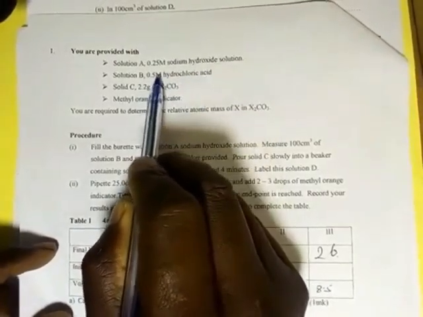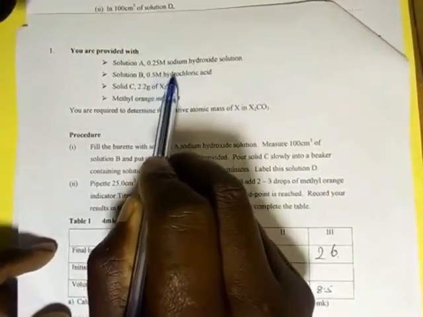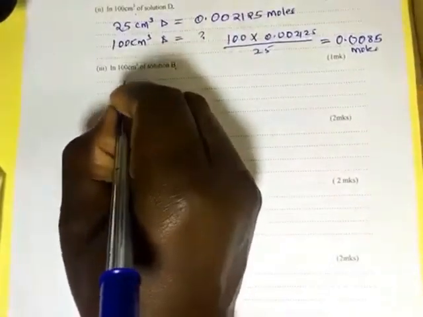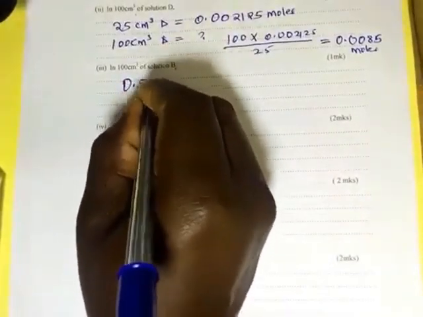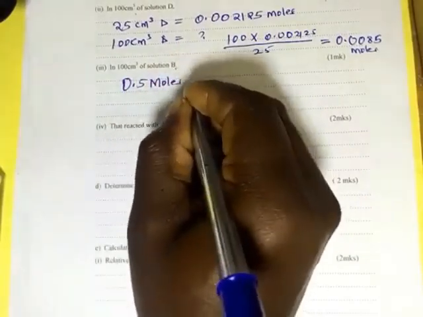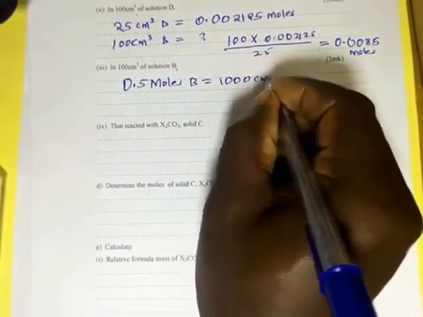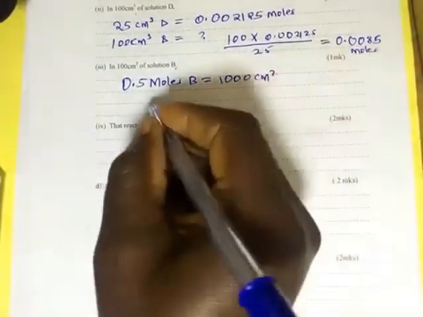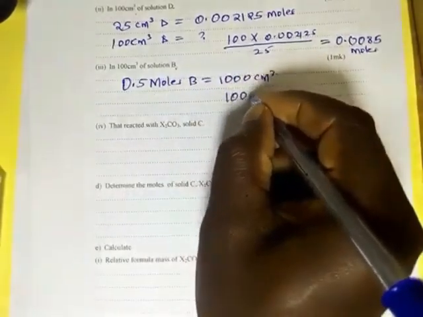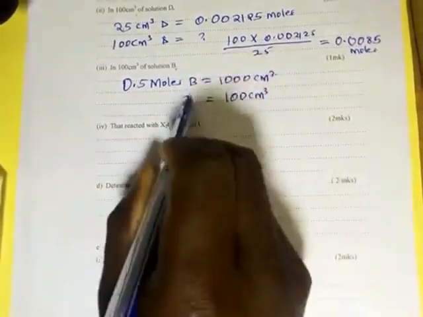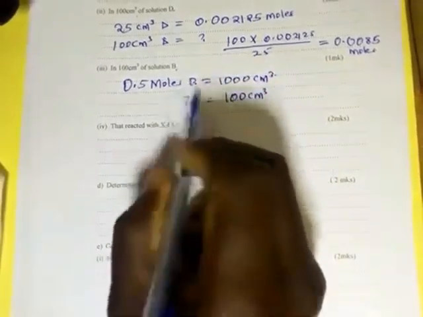Now we will ask, 100 centimeters cube will give us how many moles? 0.5 moles of solution B is contained in 1000 centimeters cube. So we ask, 100 centimeters cube will contain how many moles, because this is the original HCl.